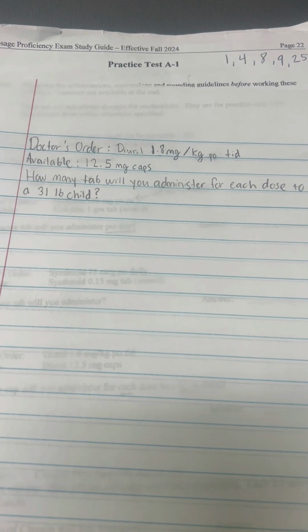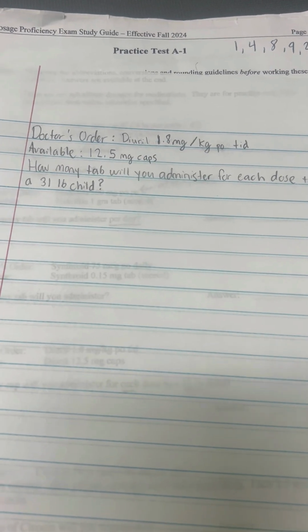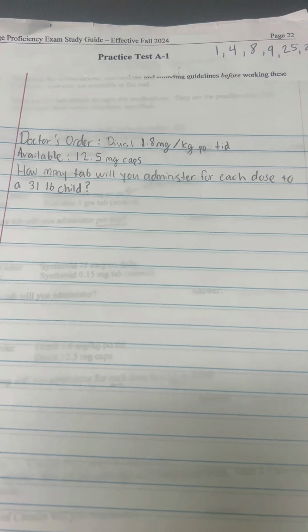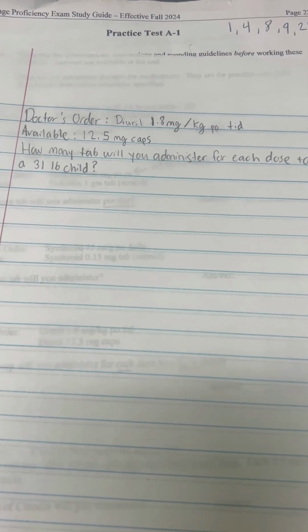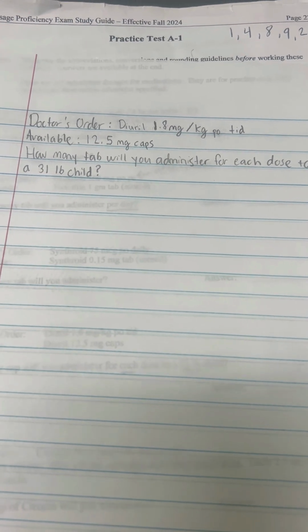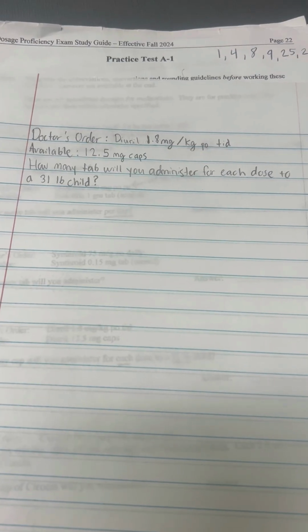All right, now that we have the basics of dosage calculations under our belt, we can move on to a more specific type of question. These questions are going to be based on the patient's weight. The doctor is ordering Diaril 1.8 milligrams per kilogram by mouth twice a day. All we have available are 12.5 milligram capsules, and the question is asking how many tablets we will administer for each dose to a 31-pound child. Pay attention to that each, and pay attention to the weight, because that's going to be important later on.